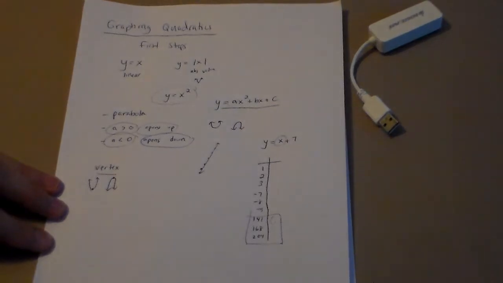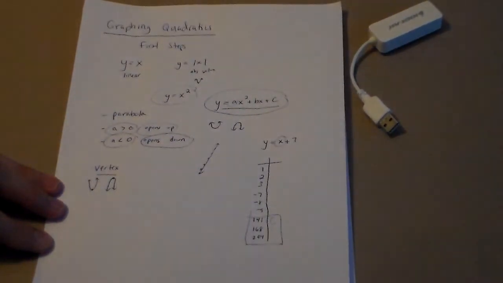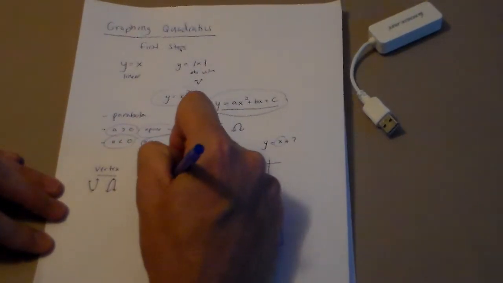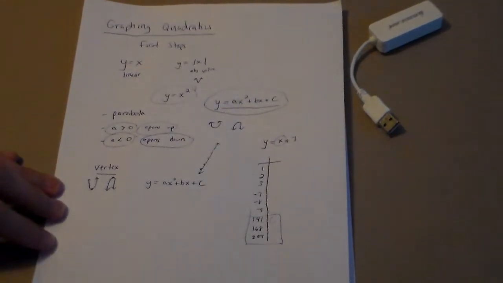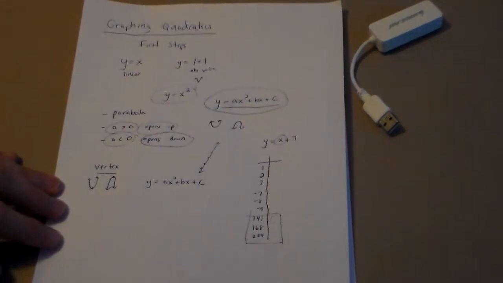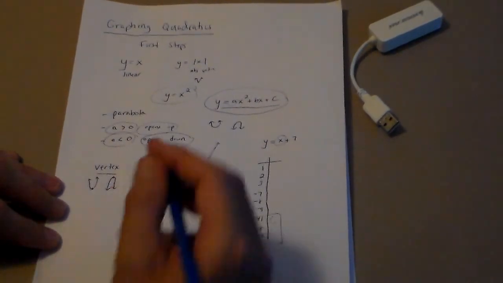Now you have to find that vertex first, and if it's in standard form, which we have up here, which is y equals ax squared plus bx plus c, then your vertex, the way that you find that is with the coefficients here. They have to be in this order. That's the correct order. That's what's called standard form.